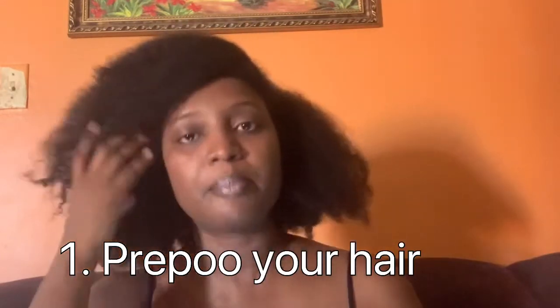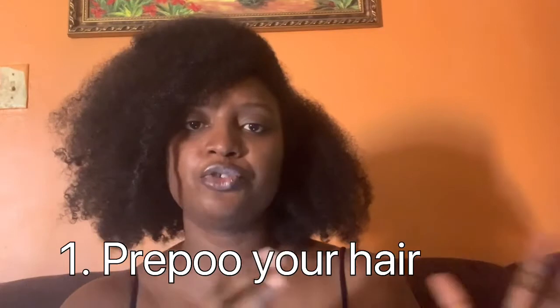One, use a prepoo treatment. The prepoo is just what you do before you shampoo your hair, and get some oils. Saturate your hair with oils. You can use your regular oils: castor oil, coconut oil, extra virgin coconut oil that is, and extra virgin olive oil. You want to make sure you use those, and there are several others. You have almond, several. So just make sure you coat your hair with the oils before you shampoo.